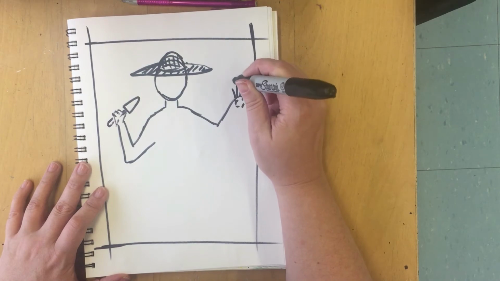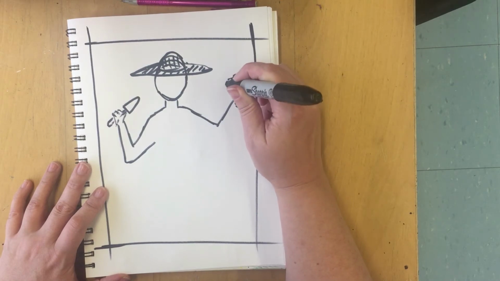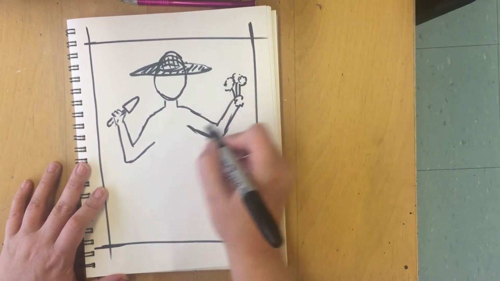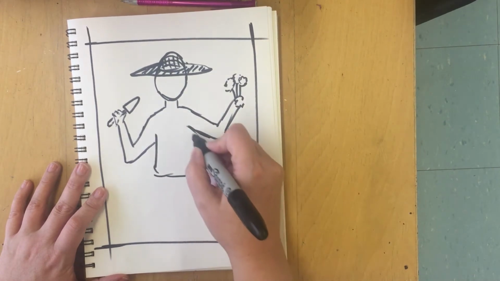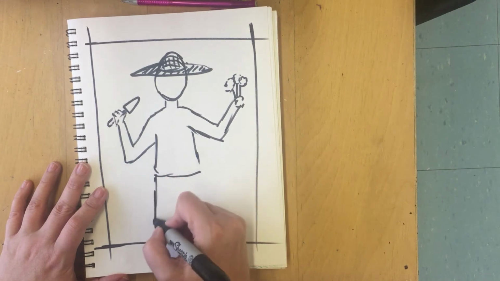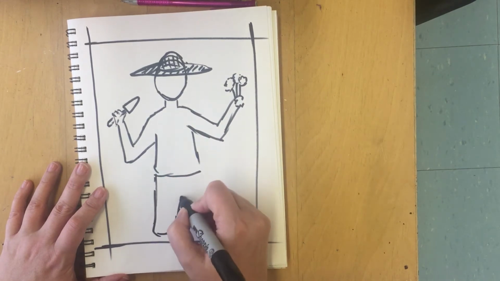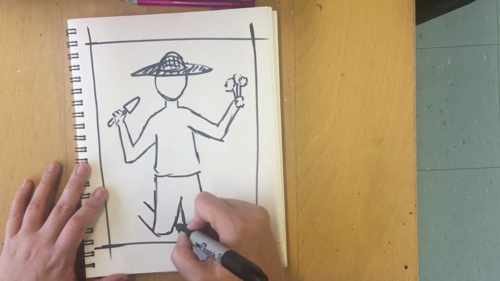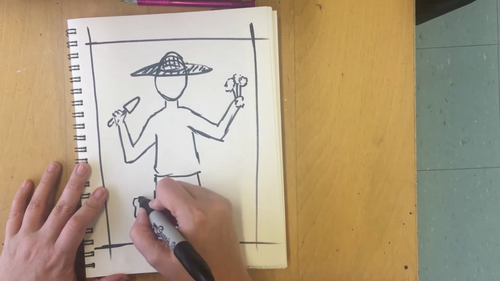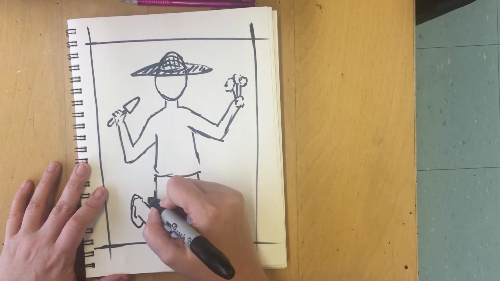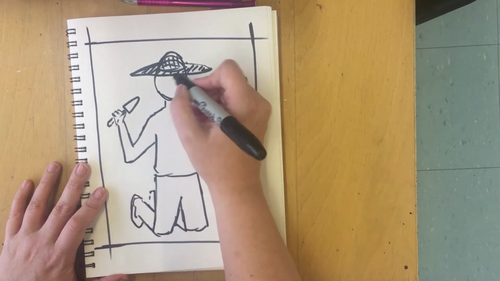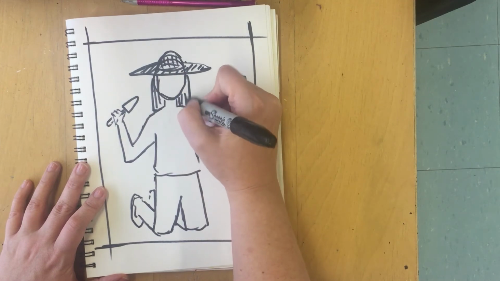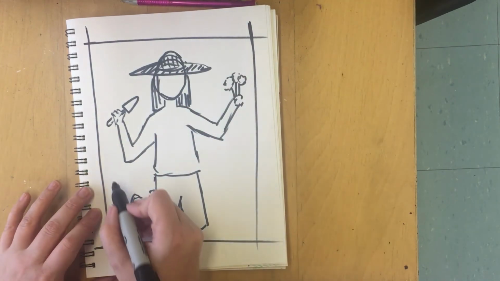And notice I did a little frame around the outside edge, because I want to frame the quilt square. I'm going to have myself digging down in the dirt here. I guess my other foot would be able to see right about there. And again, very simplified. I'm keeping everything kind of block-like.